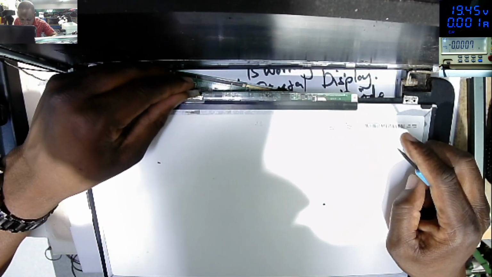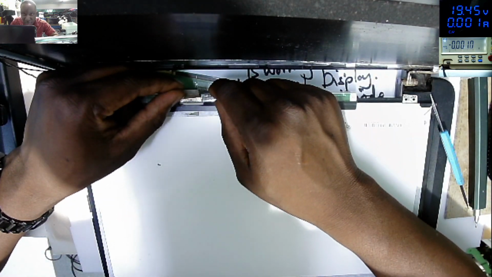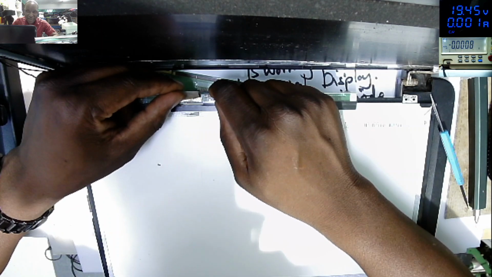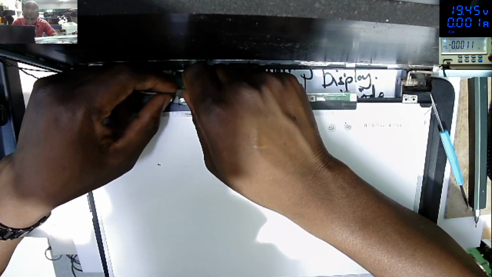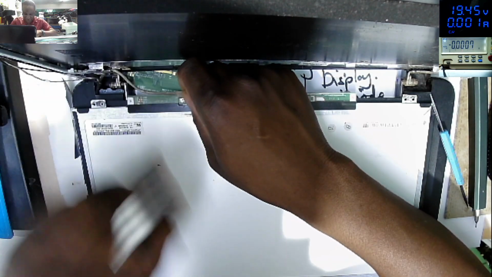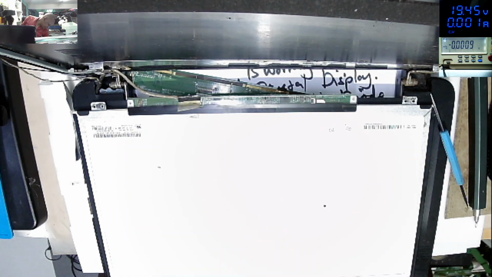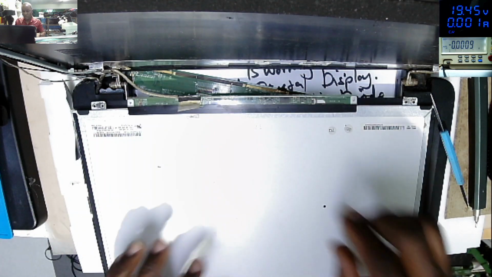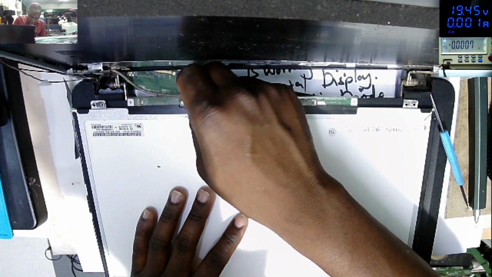I can see the screen ribbon cable is not properly connected. Hopefully we have something tangible here. Don't tell me it's the screen ribbon cable. Let's unplug this screen ribbon cable and plug it back.